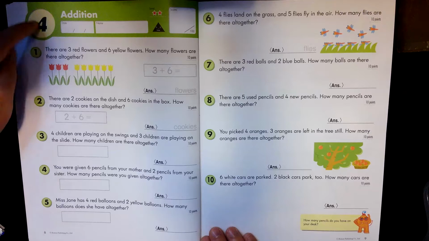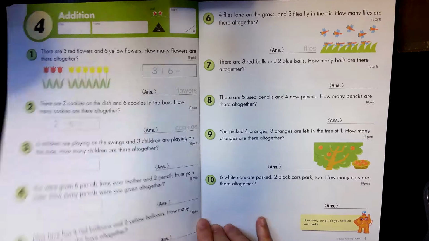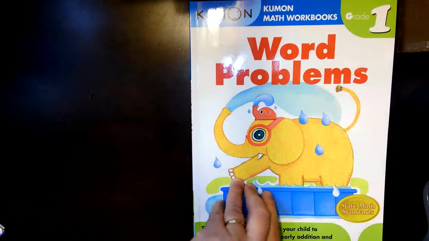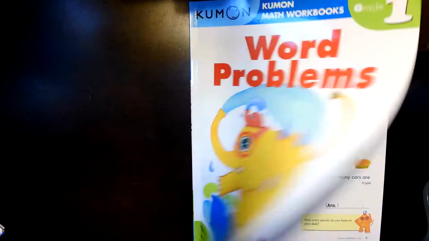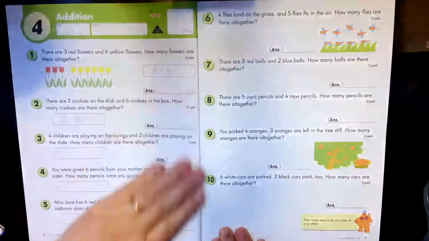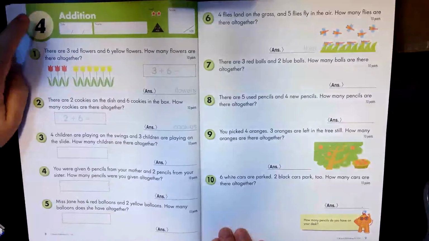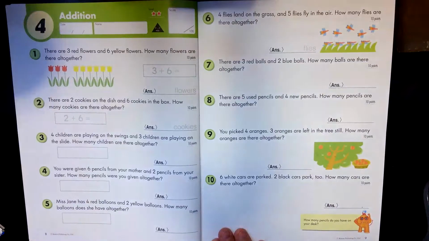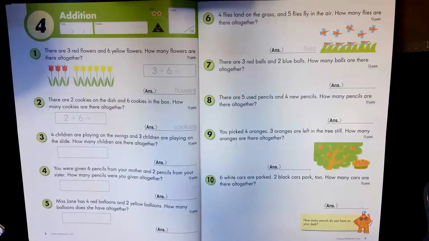Here we are getting ready to start lesson 4. This is in our word problems book, our Kumon word problems grade 1 book. I want you to open up to lesson 4. You're looking for the number 4 in the big yellow circle up there. Make sure that you have that as well as your pencil so you can do this work.